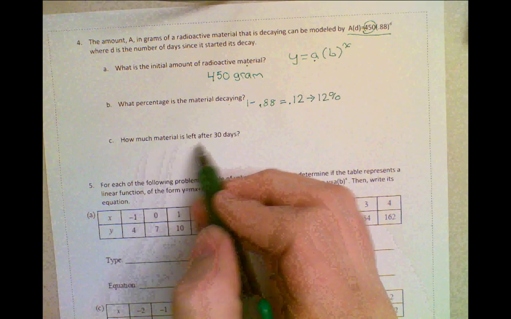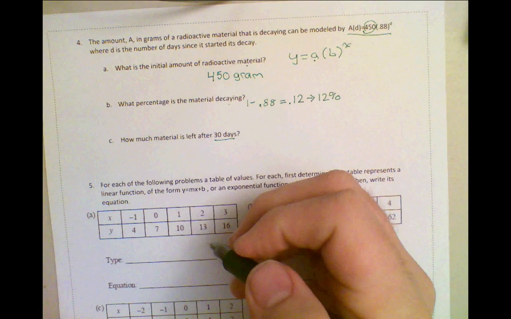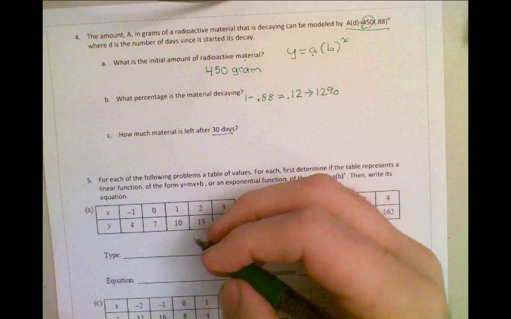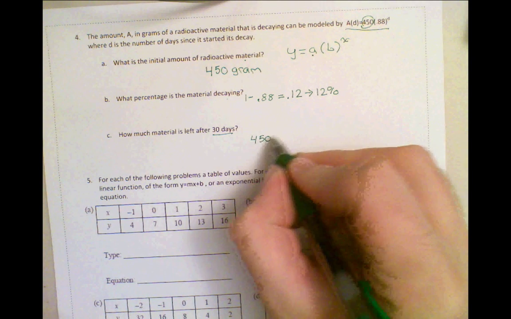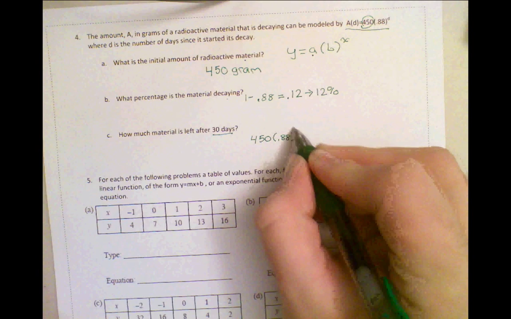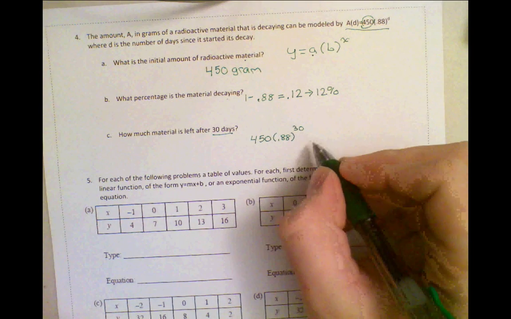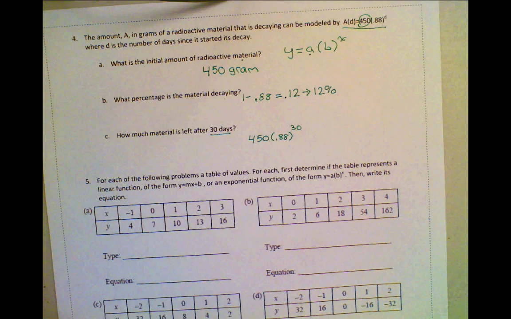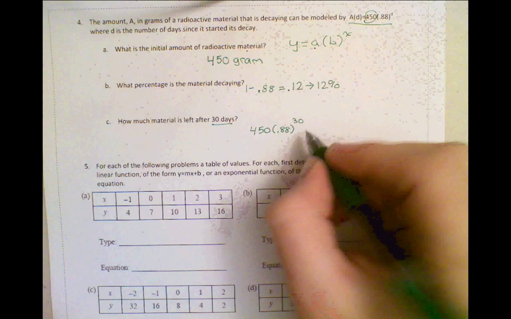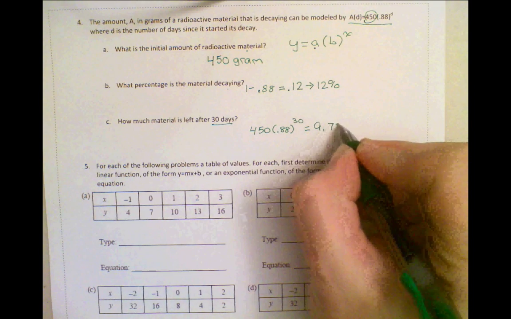Now, how much material is left after 30 days? I'm just asking you to find out how much material is left. So what we need to do is just plug it in, so 450 times 0.88 raised to the 30th power. And when you put that into your calculator, you will get 9.72 grams.